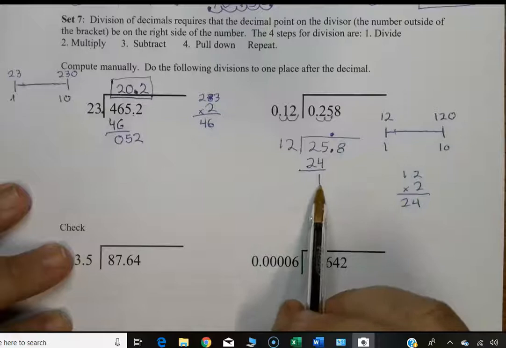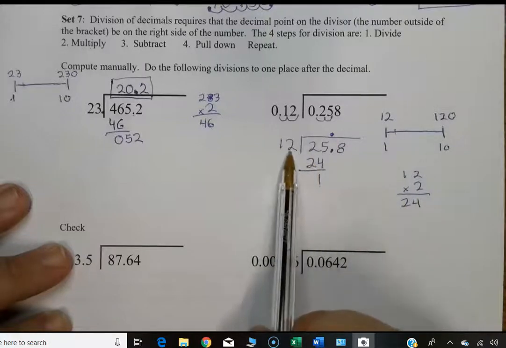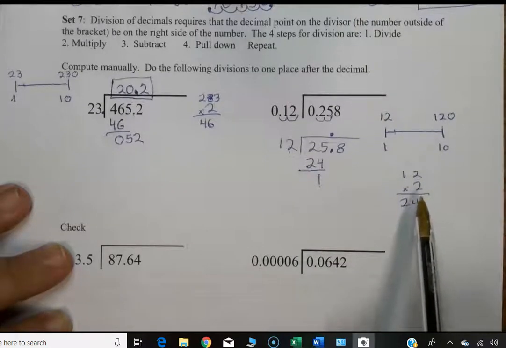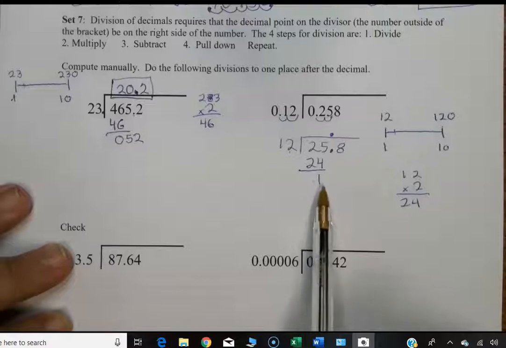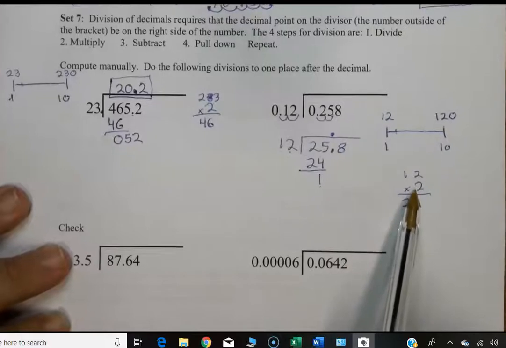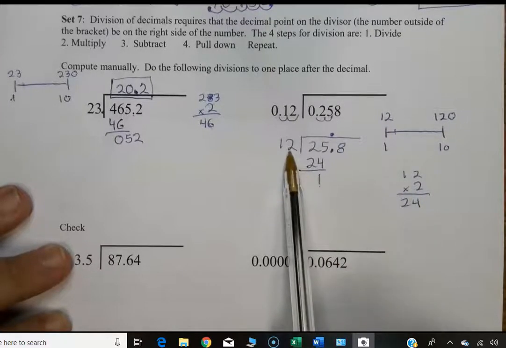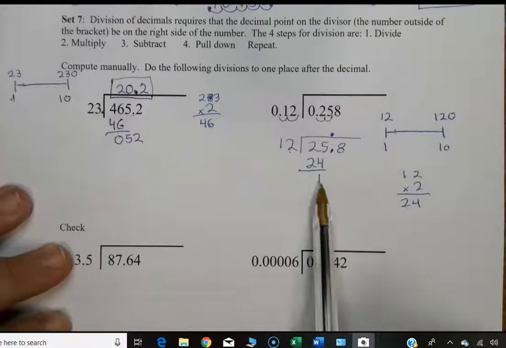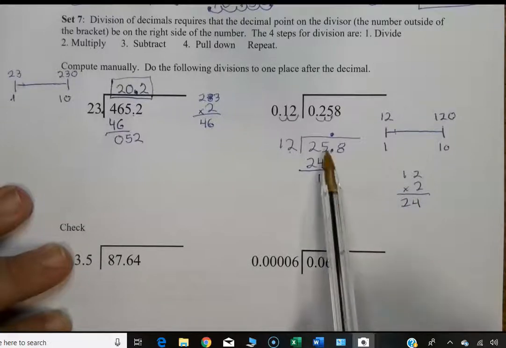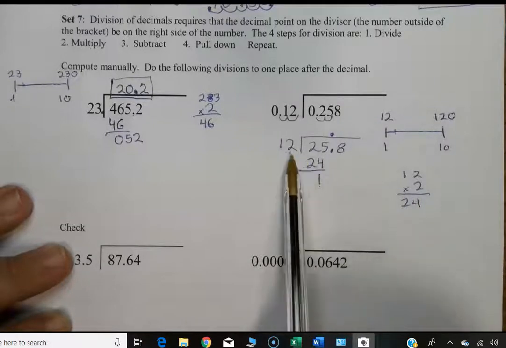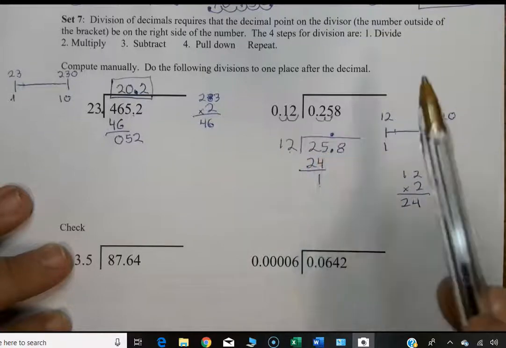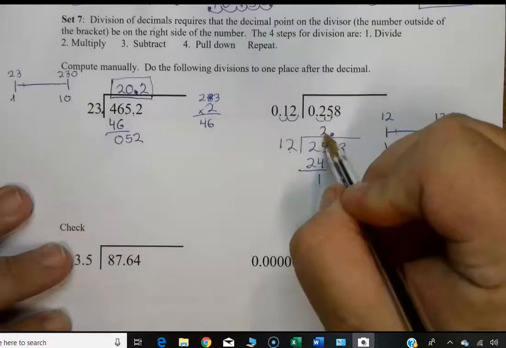This number has to be smaller than this number. If it's not, it means that the 2 that you picked was too big. Okay? You had too much left over. But it is. So this number has to be smaller than this number, otherwise that 2 was too big. This number has to be smaller than that number, otherwise that 2 was too small. But both of those things are true. This is smaller than this is smaller than this. So the 2 goes up top. Where does it go? Well, we had to move over. 12 doesn't go into 2, but it does go into 25. So we had to move over to that digit, so we're going to put the 2 there.